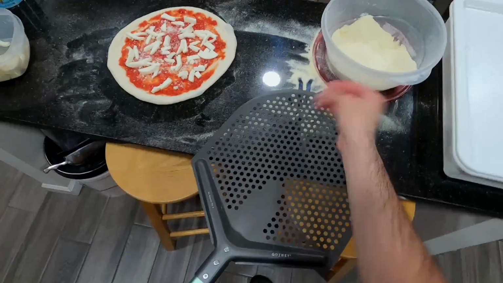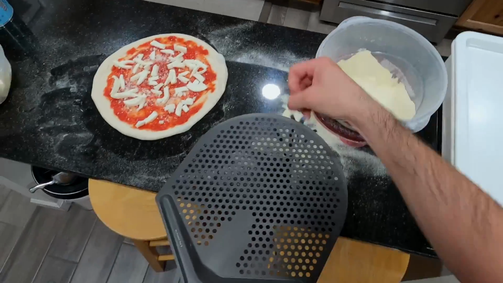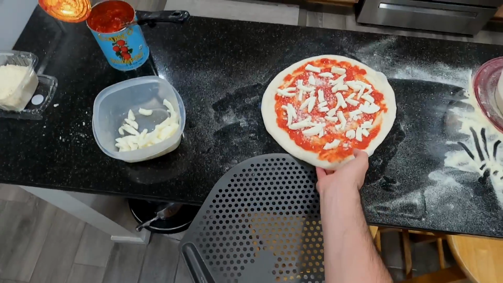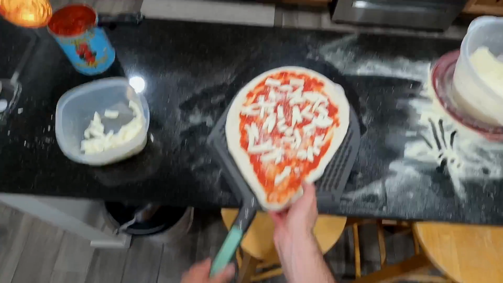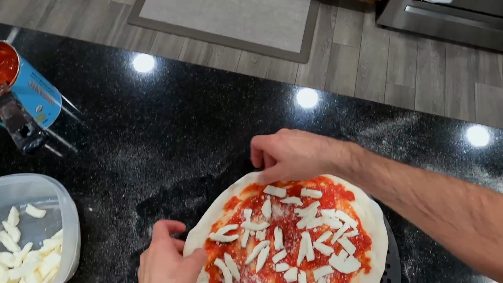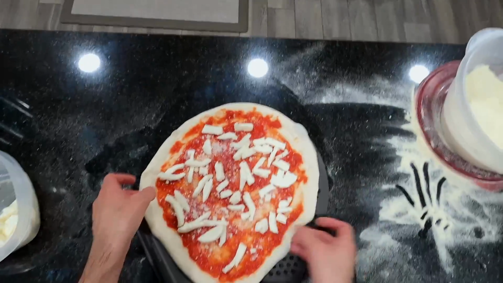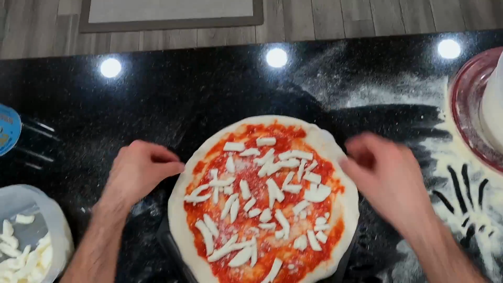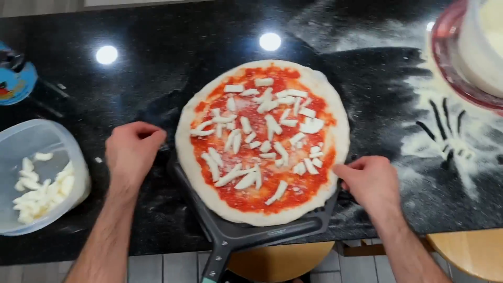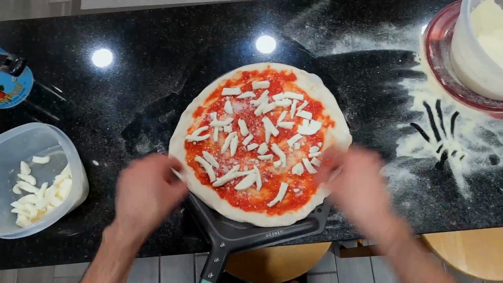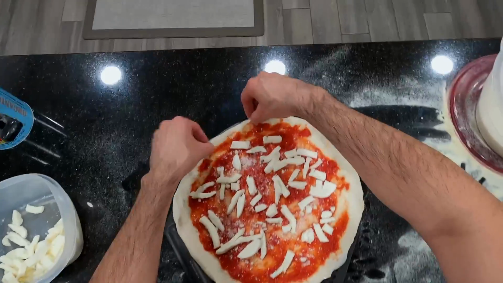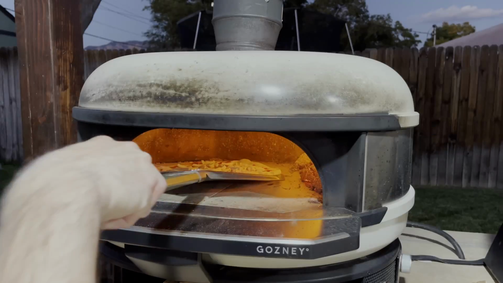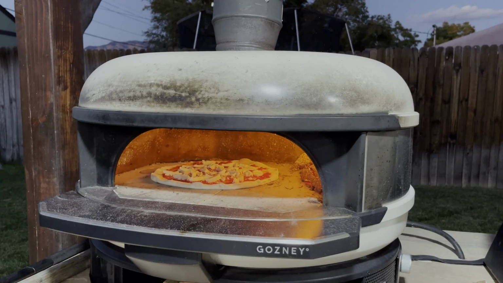And now at this point, this is the Gozney Pro placement peel. You can see it's round, perforated, and we're going to slide that pizza on, getting to about the size of the peel, and that will guarantee a 12-inch pizza. Then we're going straight into the Gozney Dome that's using wood. Again, it's been preheated now for close to an hour.